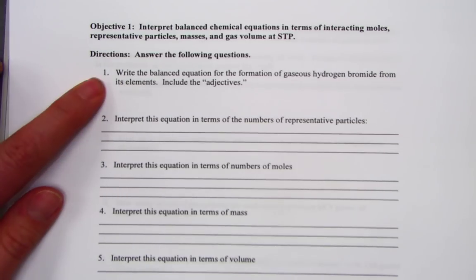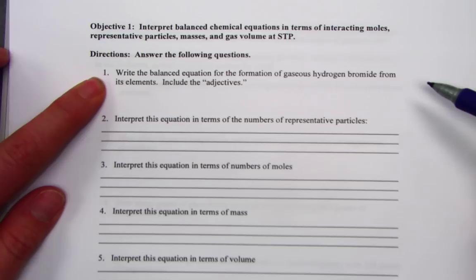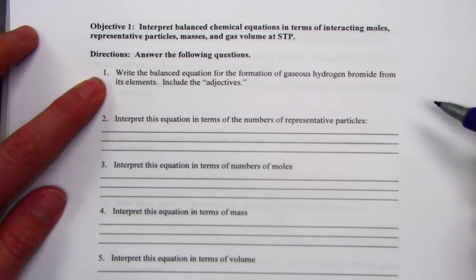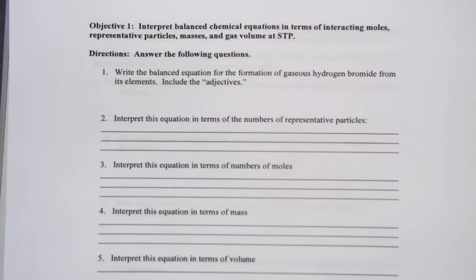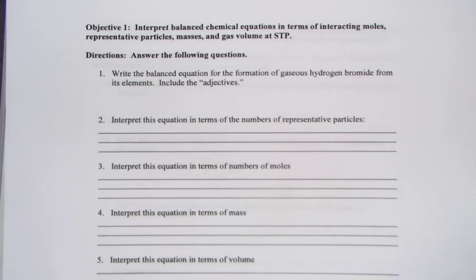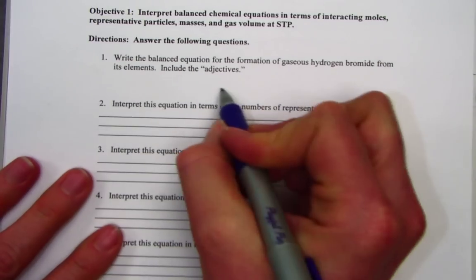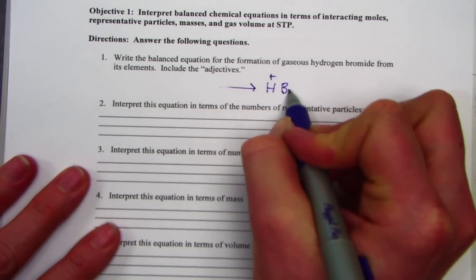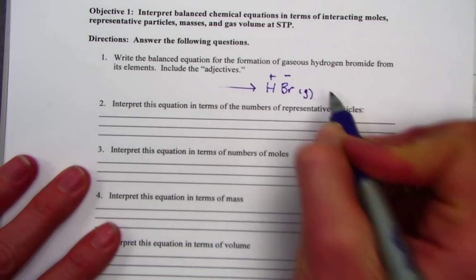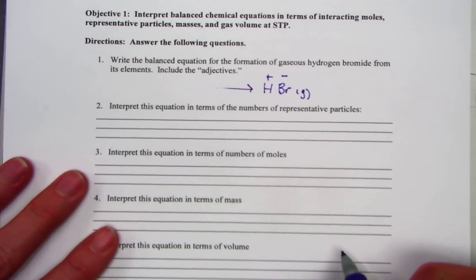We will begin by reading through our equation that reads, write the balanced equation for the formation of gaseous hydrogen bromide from its elements. Gaseous hydrogen bromide will be a combination product where I'll point at hydrogen, which is +1, bromide, which is -1, and putting on the little symbol G for the gaseous phase.